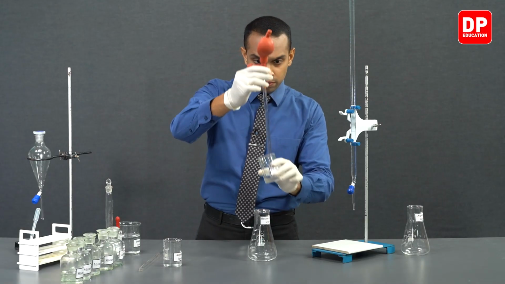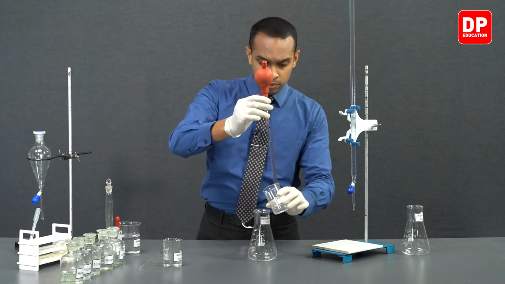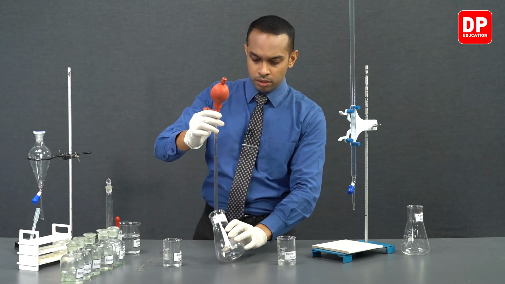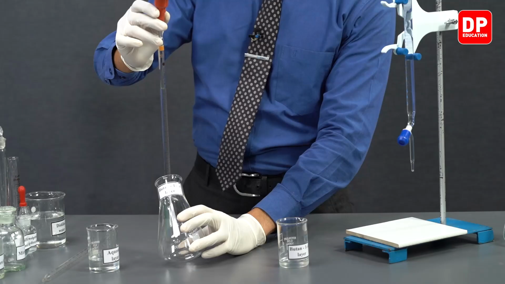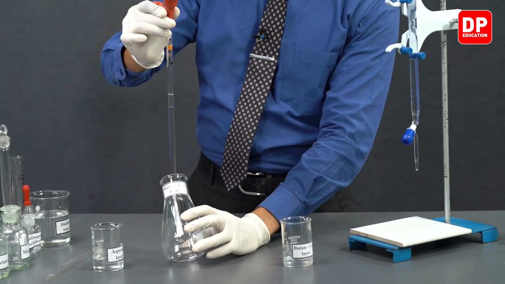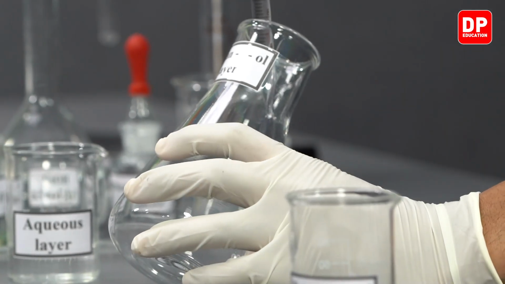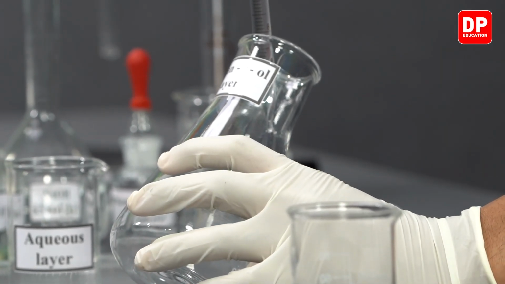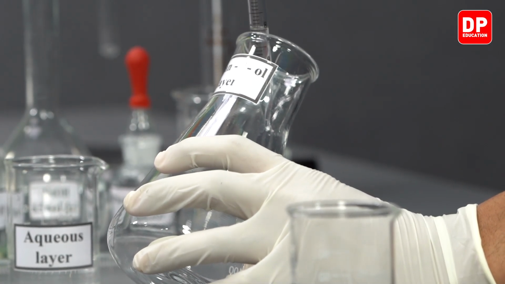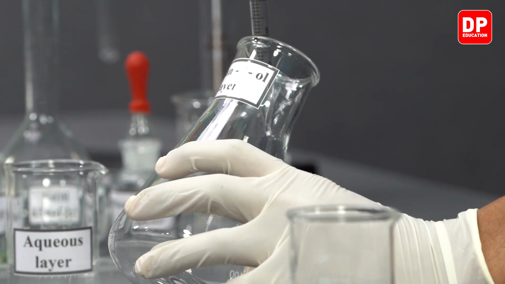We are going to transfer that into this titration flask here. As you remember, when you're transferring it, make sure the tip of the pipette is touching the internal wall of the titration flask so that we can easily transfer all of the butan 1-ol layer without any issue.